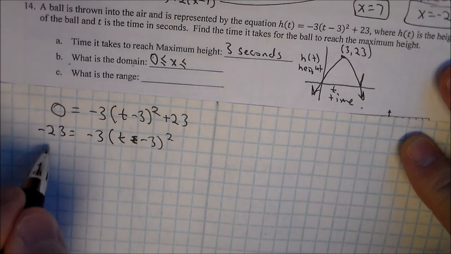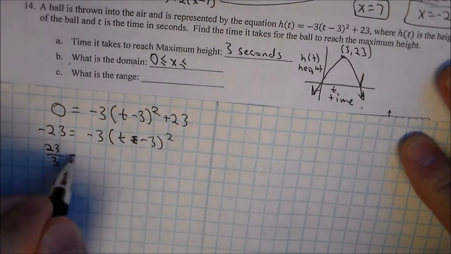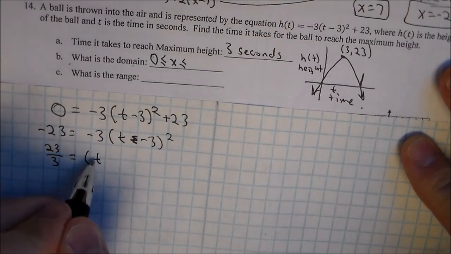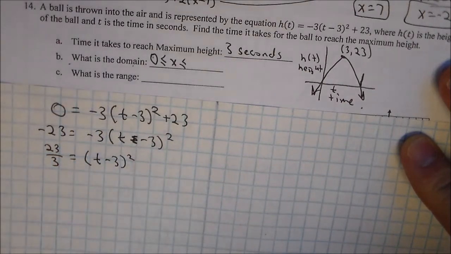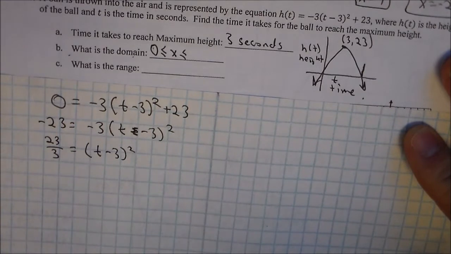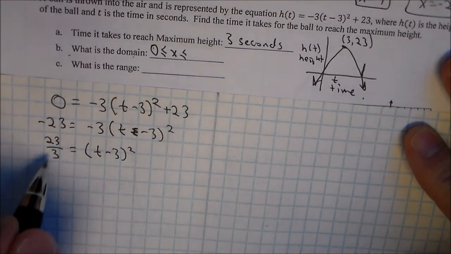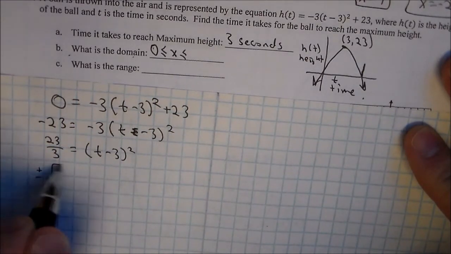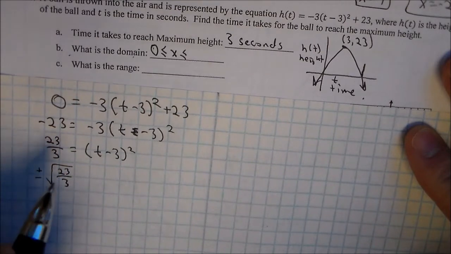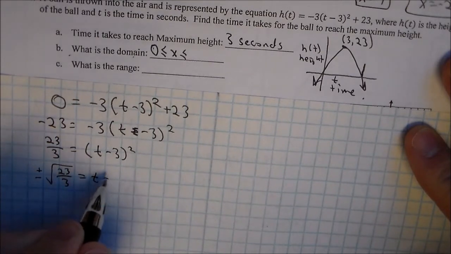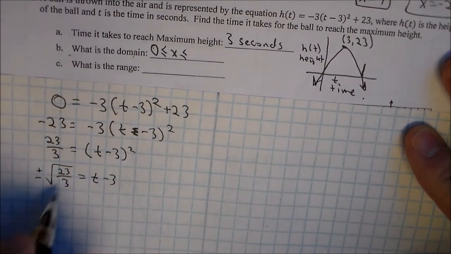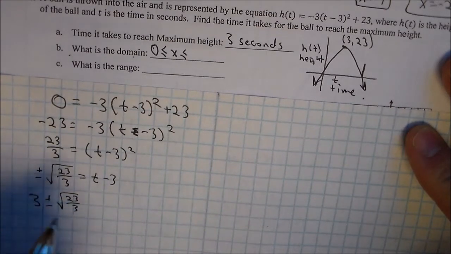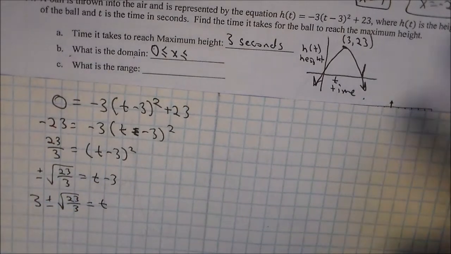We're going to divide by negative 3, which makes it 23 over 3 equals t minus 3 squared. We're then going to take the square root of that, which becomes plus or minus the square root of 23 over 3 equals t minus 3, and then add the 3 over to get this very complicated answer for t.